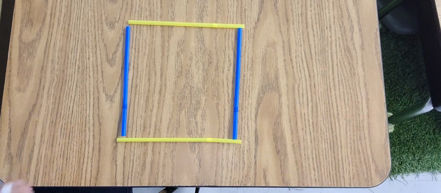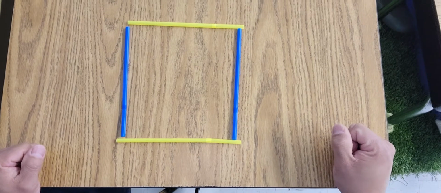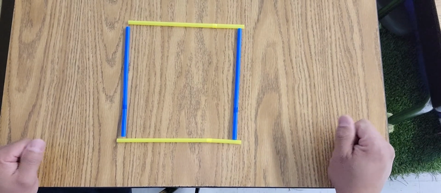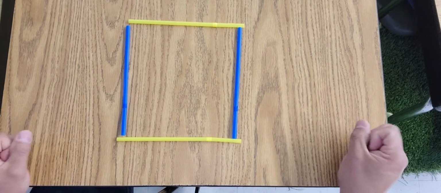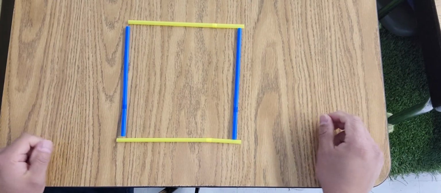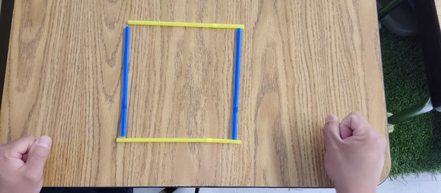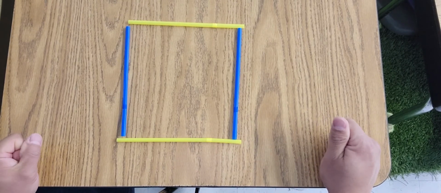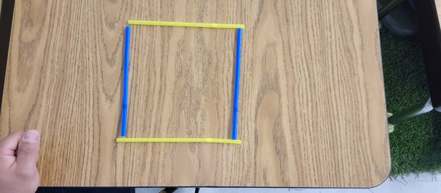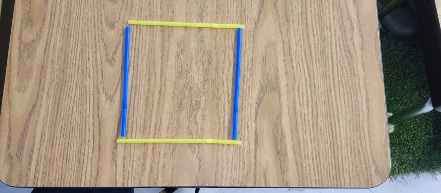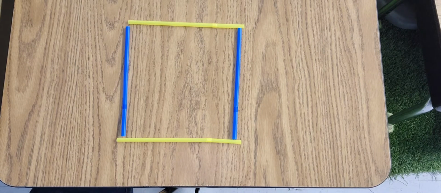Now, is this a polygon? Yes. Okay. Is this a quadrilateral? Yes. What is the name of this figure? Square. Does a square have parallel lines? Yes. How many? 4. Does it have one pair of parallel lines or 2 pairs? 2 pairs of parallel lines.